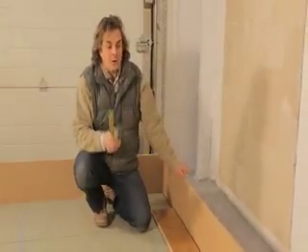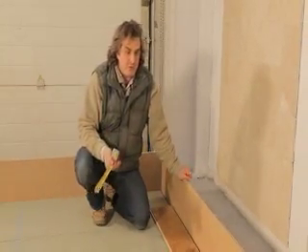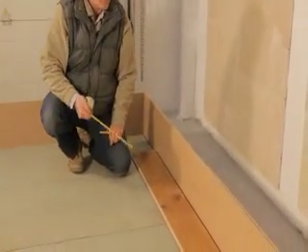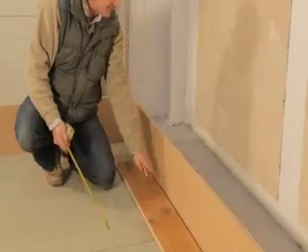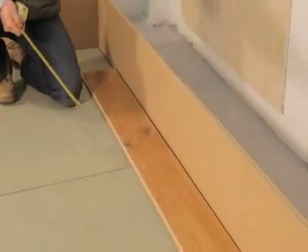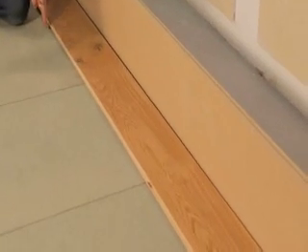We have to now look at what we do if this wall is not parallel with this line. If that's the case, what you'll see is something like this, where we've got a big gap here and a tight gap down the front. Okay, so we want the front edge to be parallel with the line. What do we do at the back? It's unequal because this wall drifts out.